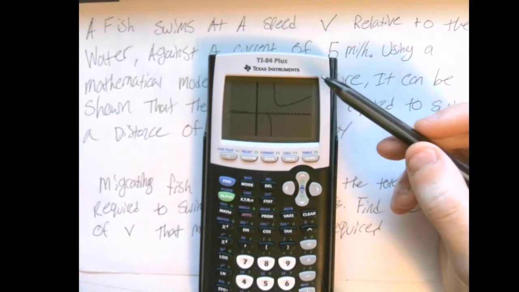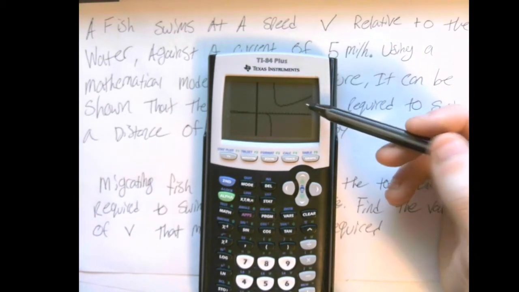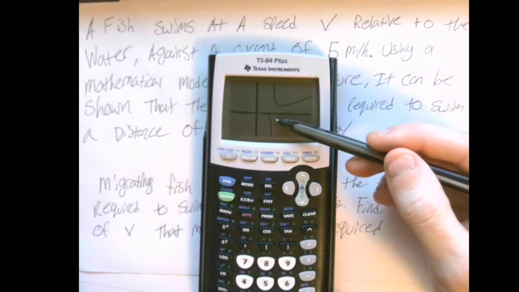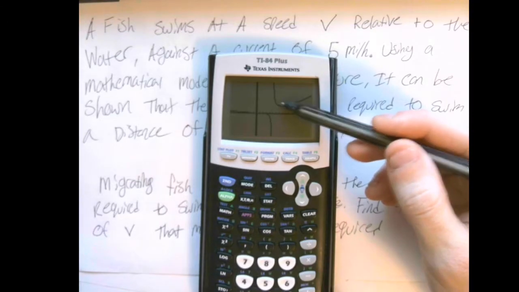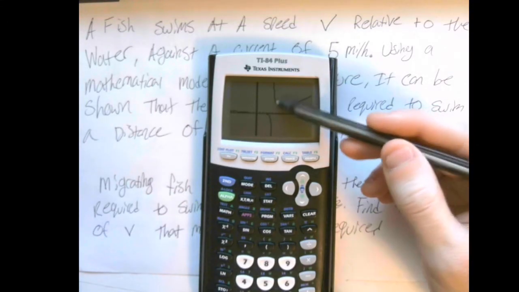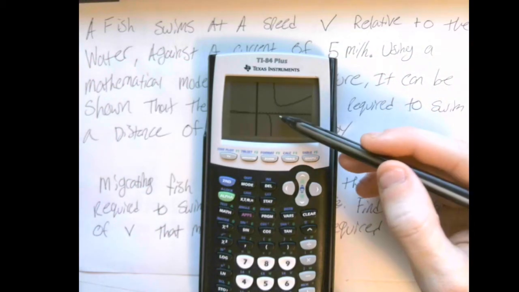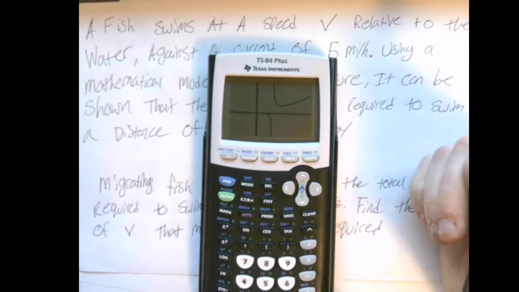So again, we want the value v that minimizes the energy required, so the input that gives us the smallest output. Right here we can tell that the smallest output is probably somewhere around here, so the smallest input would probably be a value right about here that corresponds to it.